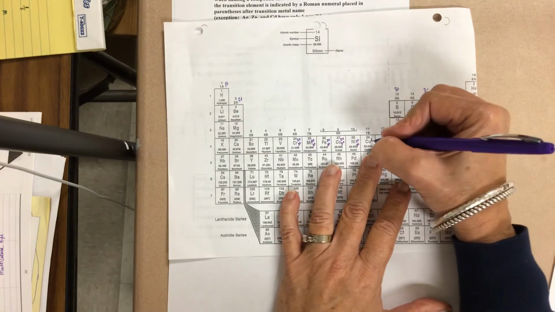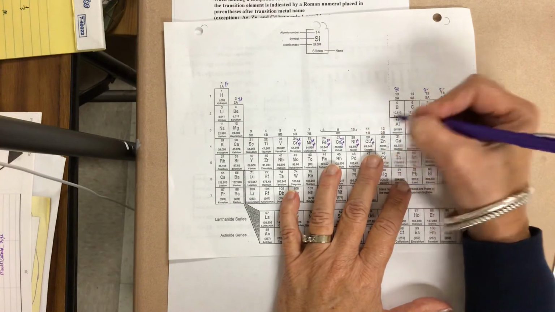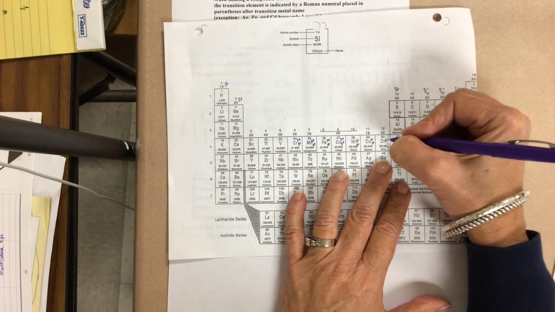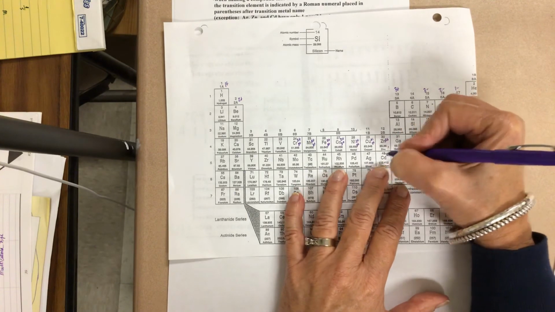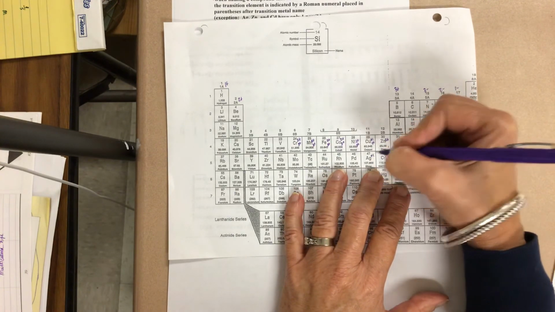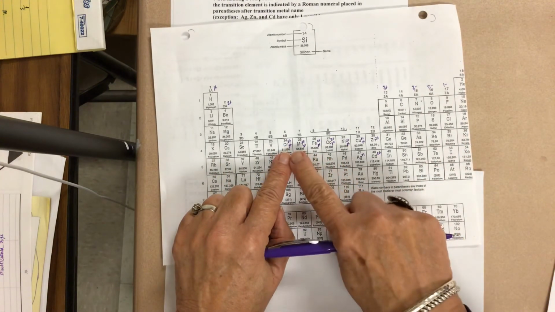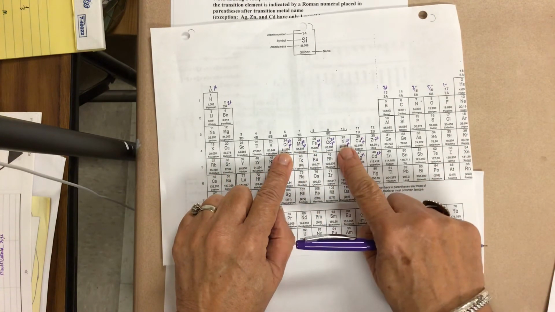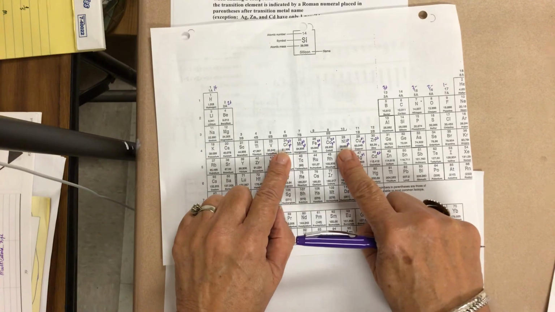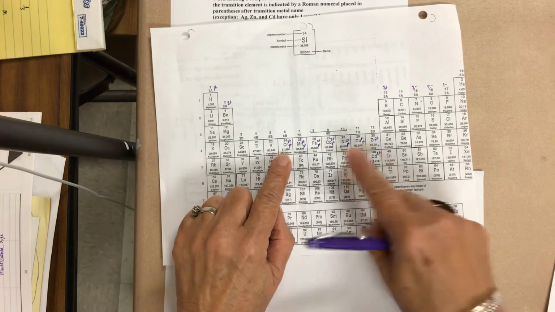Copper is a 1 plus, 2 plus. Zinc, we already said, is always a 2 plus. Cadmium is a 2 plus. Silver is a 1 plus. And if you look, chromium all the way through nickel are in a group, so if you categorize things like that, it might make this easier.